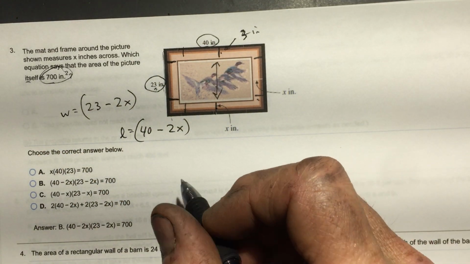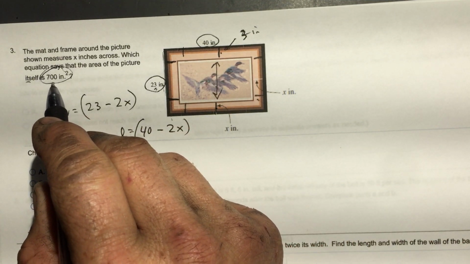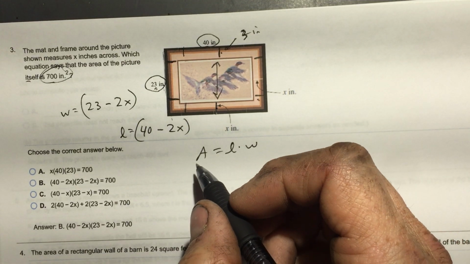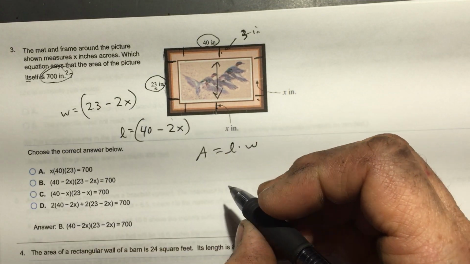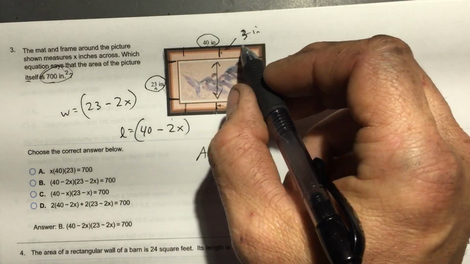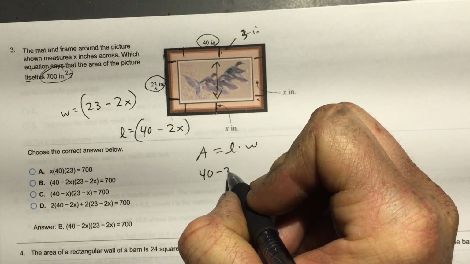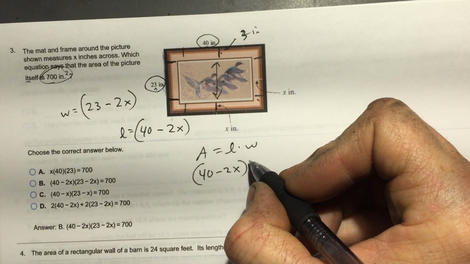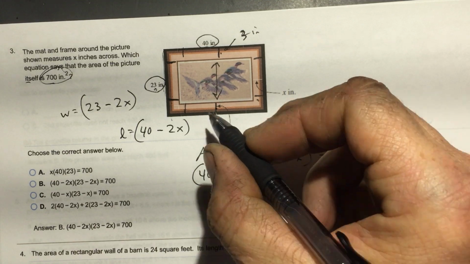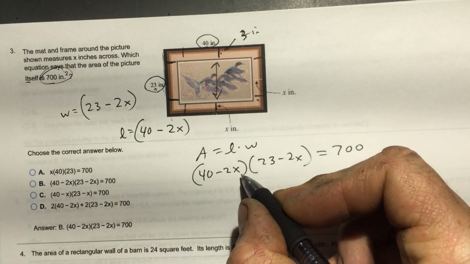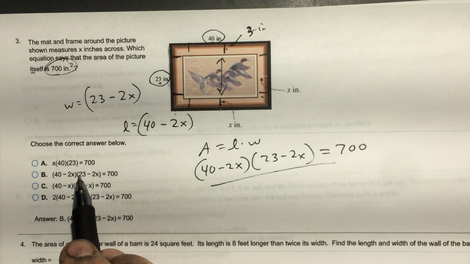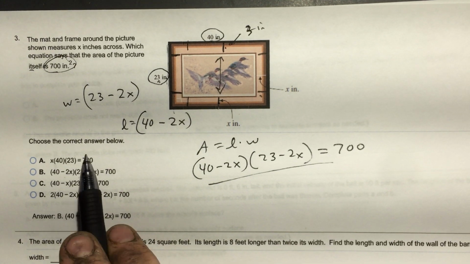Okay. It says the area of the picture is 700. So here you go again. Area is length times width. The area is 700. The length is going to be 40 minus 2 x's. The width is going to be 23 minus 2 x's. And the area is 700. And that's how you would set this up. And that looks like B. Yeah, B.